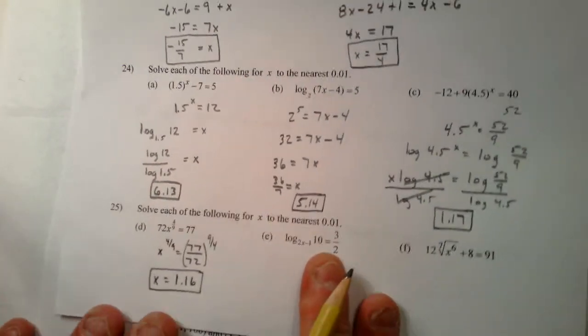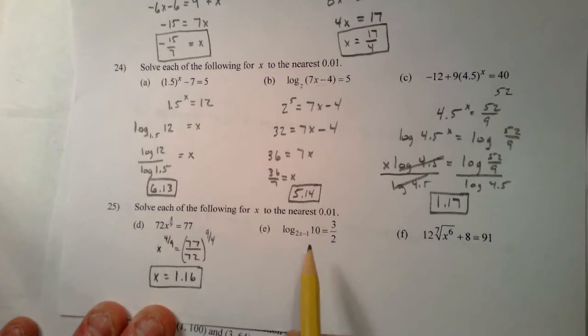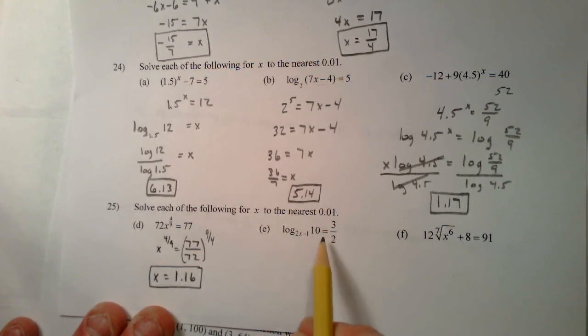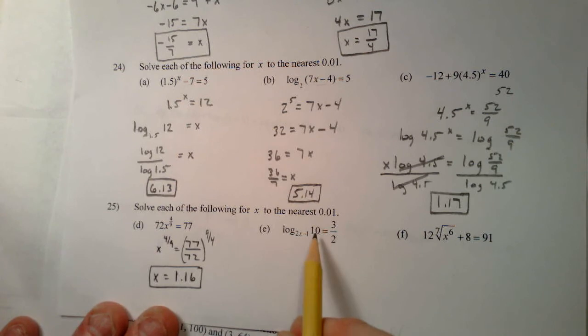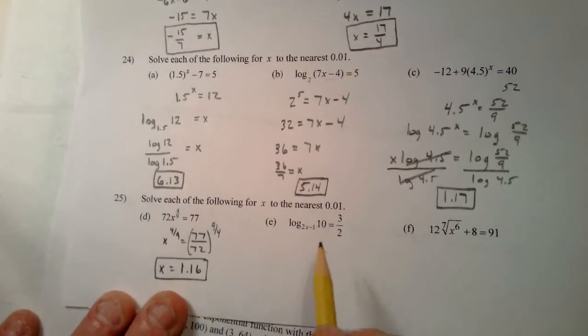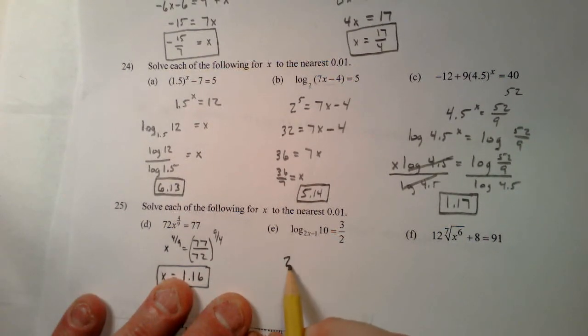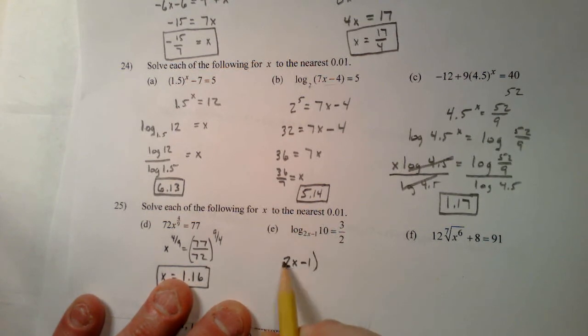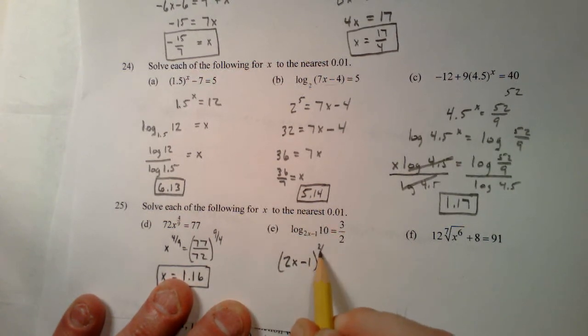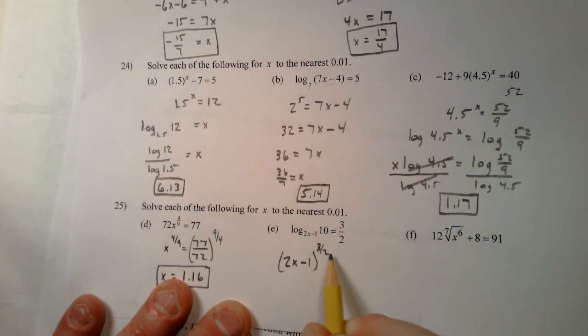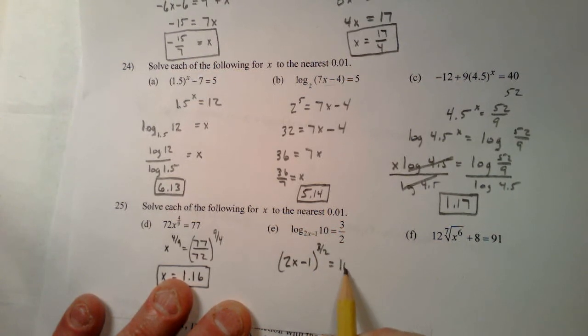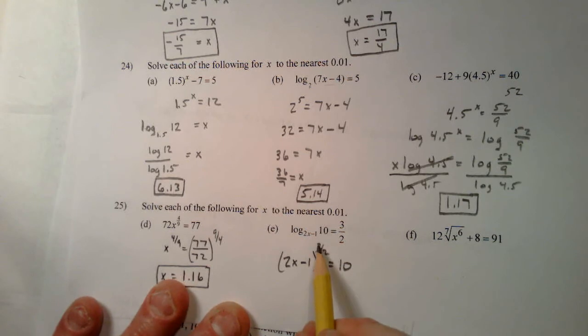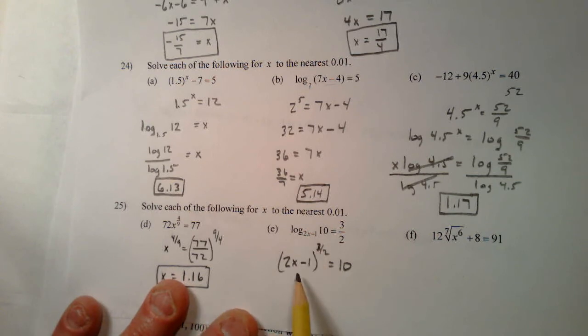All right, E, which should have been B. Uh-oh, I don't know what to do. I'm staring at a log problem, but I'm stuck. Remember, rewrite it. So 2x minus 1 is the thing that has the exponent. 3/2 is the exponent, and 10 is what it's equal to. Now, does this look like something we could solve? It's a little trickier, but you'll notice the unknown isn't up in the exponent. So this doesn't need logs to solve it.